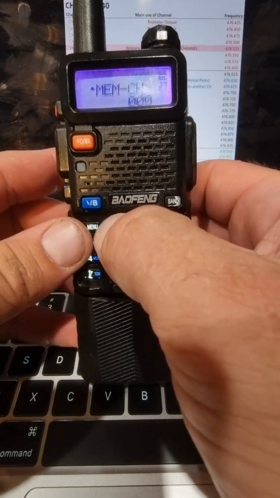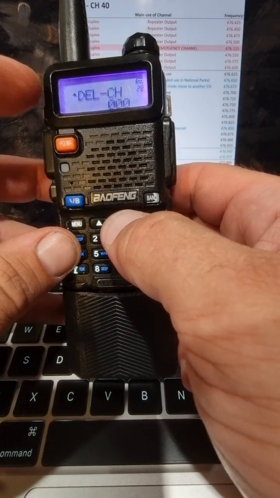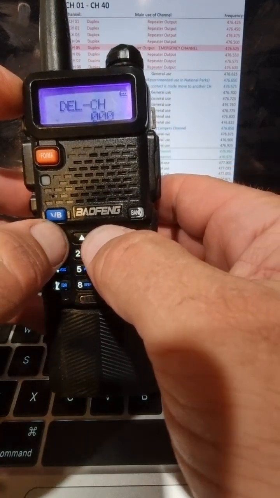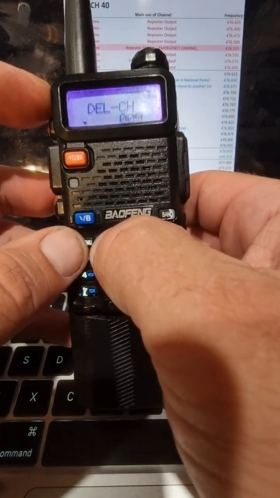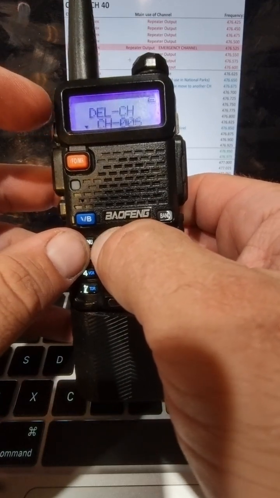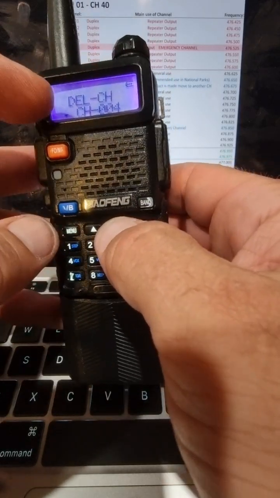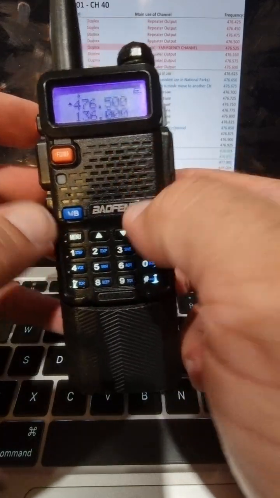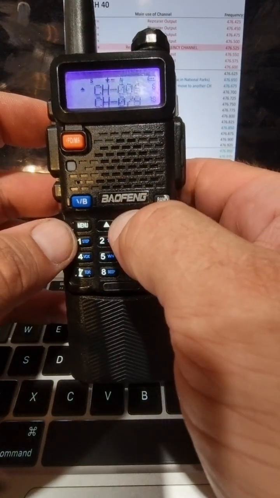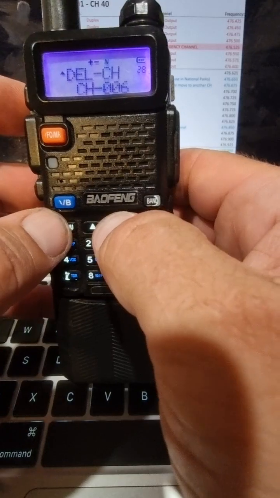So if we scroll through, if you get any of your programming wrong, you delete your channels here. So menu, then you choose the channel that you want to delete. No, there isn't a channel 5. See how there's no CH there? And then, of course, you just hit menu and it's now gone. So back in my channel mode, I won't have a channel 5 or a 4. See? All right, so back in menu.